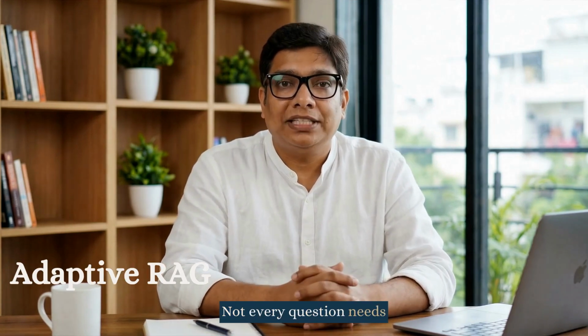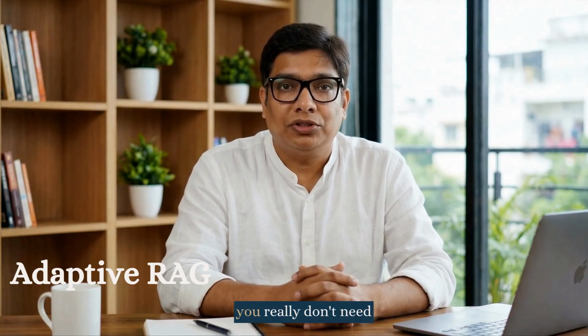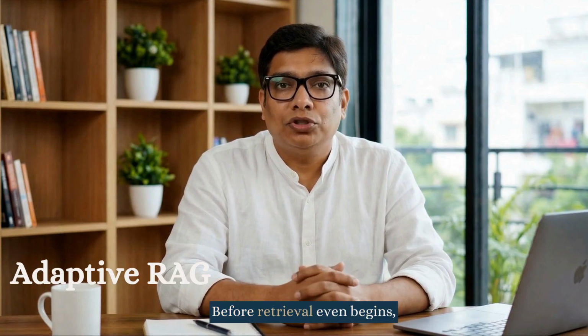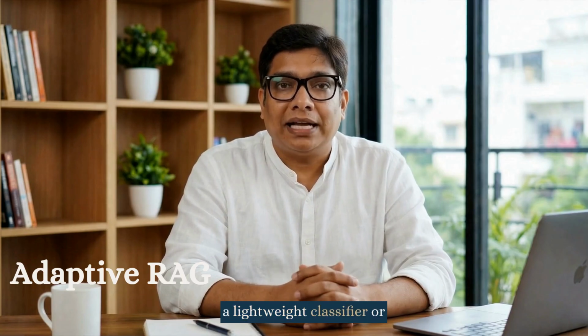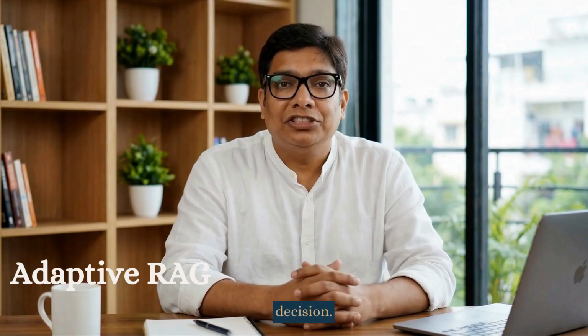Not every question needs a database search. If someone asks, "What's 2 plus 2?" you really don't need to retrieve anything. But a naive RAG system would try anyway, wasting time and money. Adaptive RAG solves this with a routing layer. Before retrieval even begins, a lightweight classifier or LLM call evaluates the query and makes a decision.